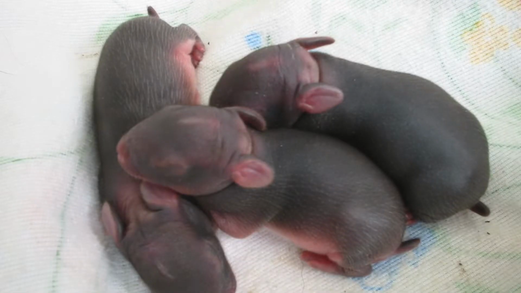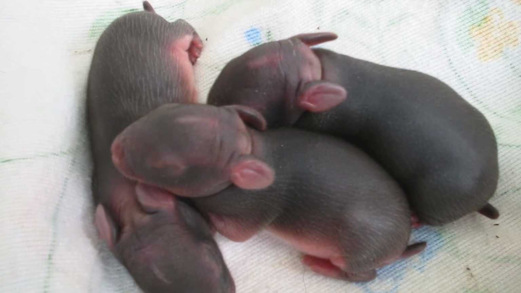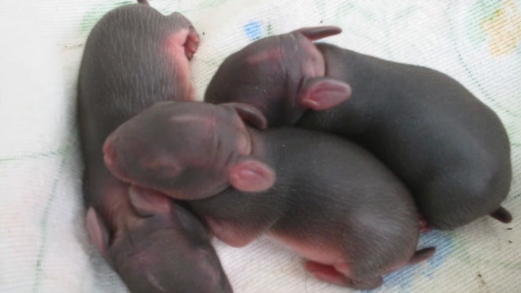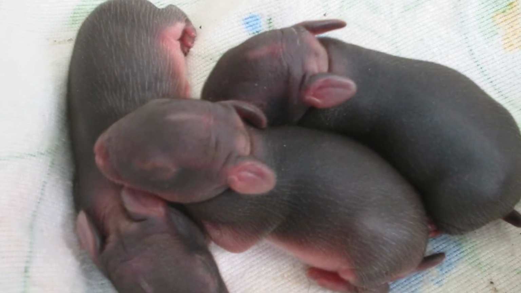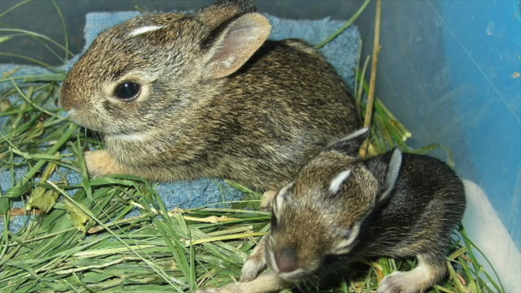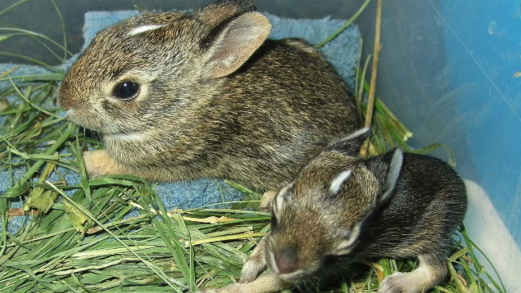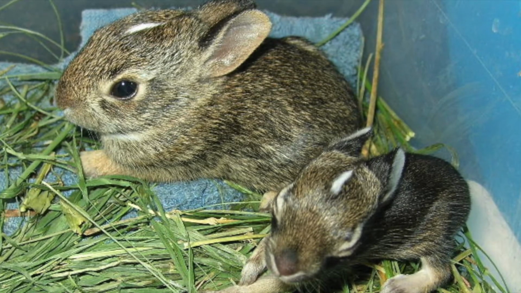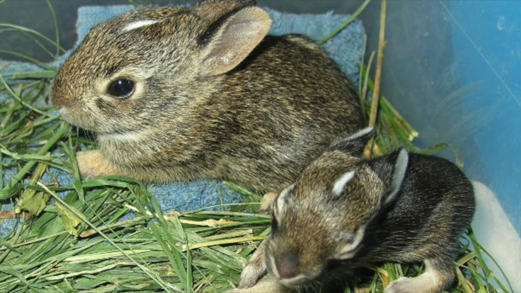This is what eastern cottontail rabbit little bunnies look like when they're first born. As you can see, they don't have any fur on them. Their eyes are shut and their ears are tucked right next to their head. Baby bunnies are called kits. On the bottom left-hand corner is a 3-day-old kit. Their eyes are still closed. Their ears are still against their head. They have that white speck on the forehead, but they're starting to grow fur.